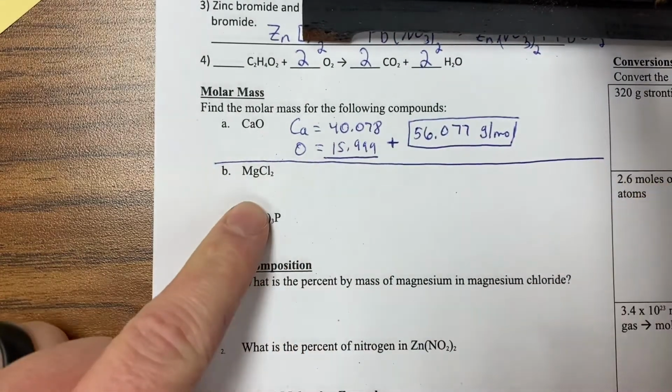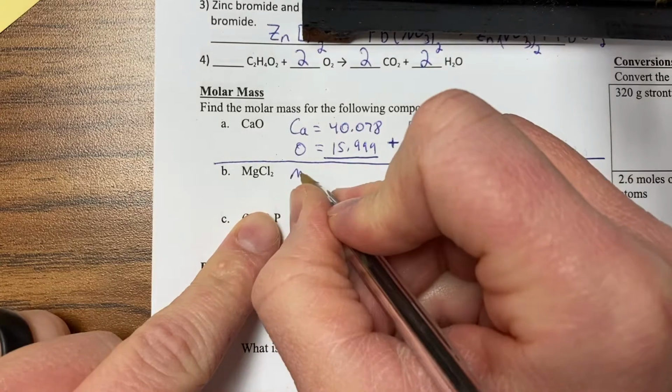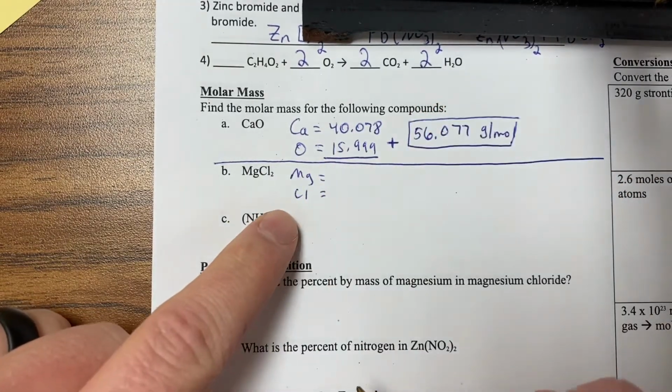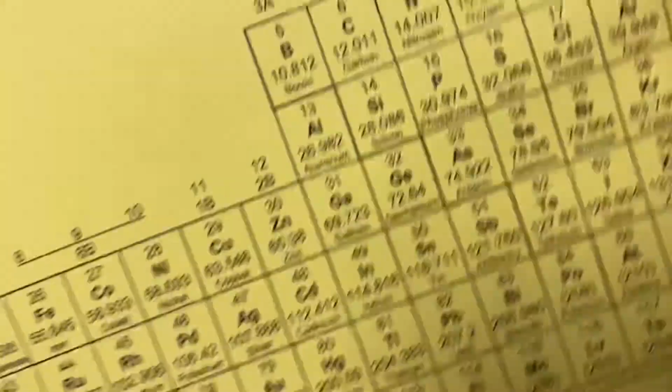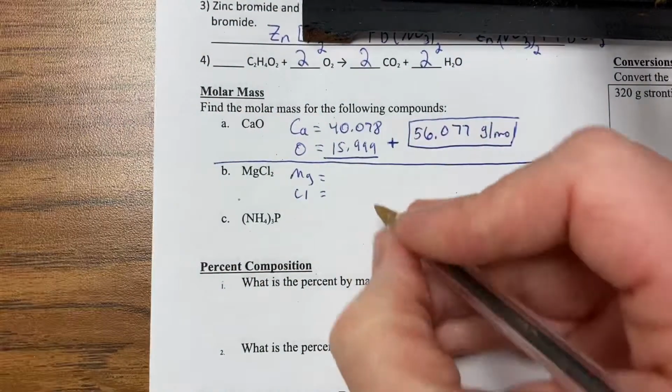Now, this next one's going to be a little bit different because we do have multiples of one of the elements. So I'm going to start the same. I'm going to make a list of all of the elements that are in my compound, which is just MgCl2, magnesium and chlorine. So I go over here and I see that magnesium is 24.305.